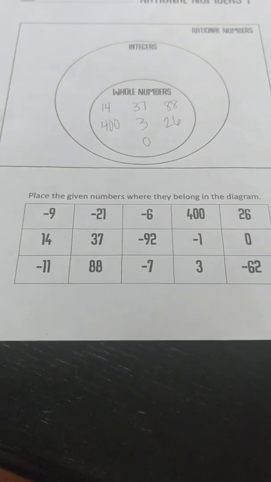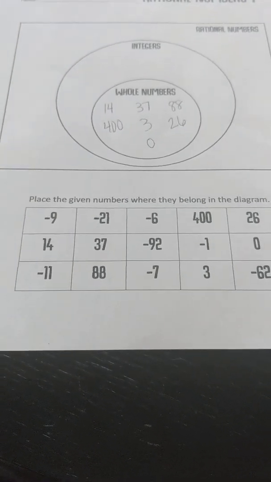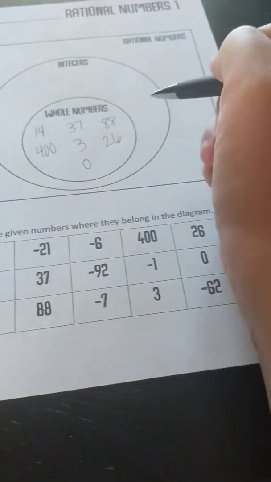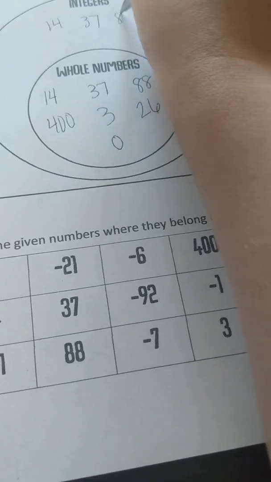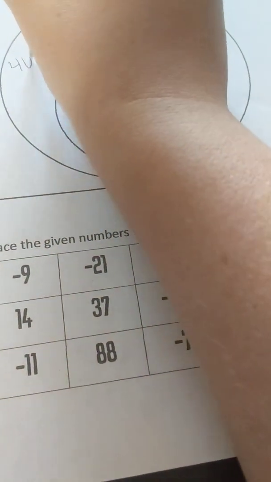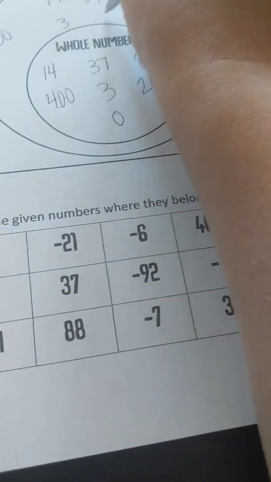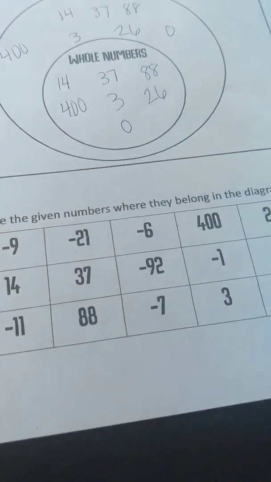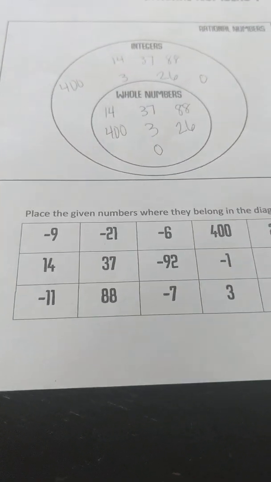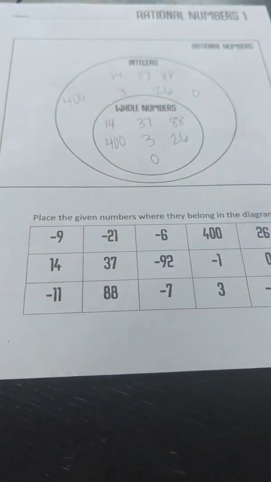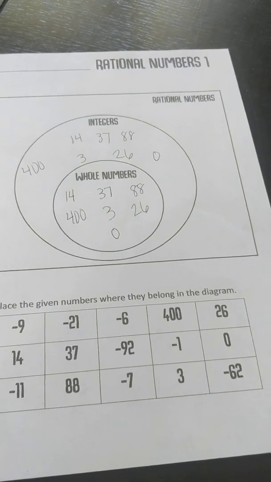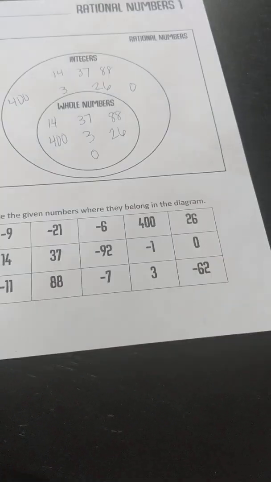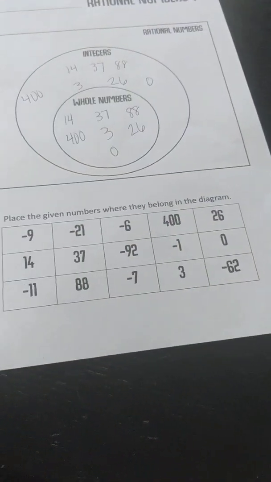Okay, next is going to be integers. So integers are whole numbers. So all of these numbers that we just did, 14, 37, 88, 400, 3, 26, and 0. We talked about they're all whole numbers, so that's why we put all these numbers in integers, and integers have their opposites. So the opposite of positive numbers are our negative numbers. So all of our negative numbers are going to go in there as well.